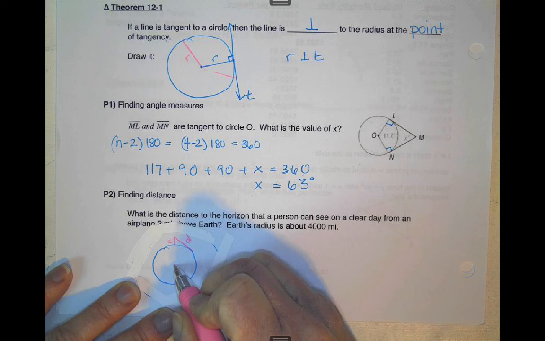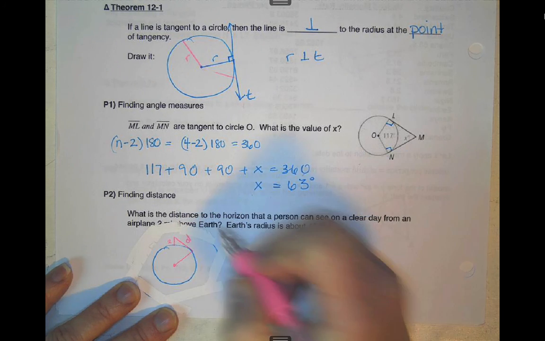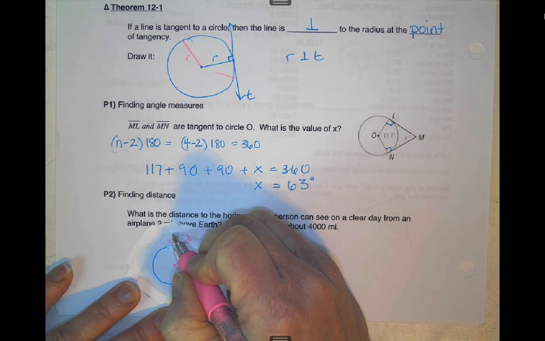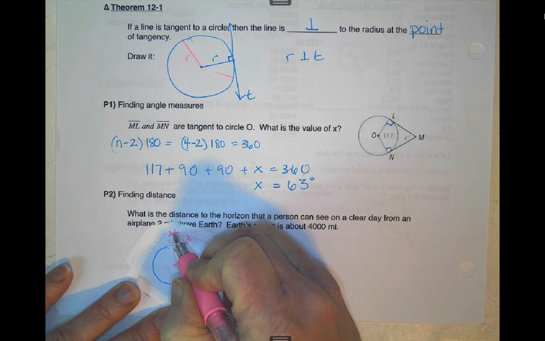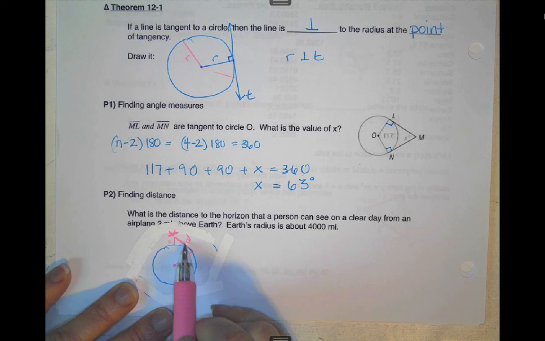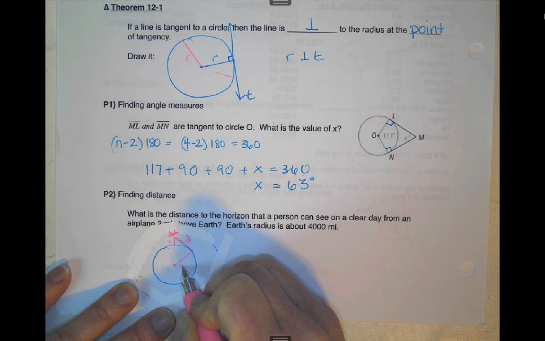So then if this is my center right here, this is a radius right there, okay? So here's the airplane up here, and the airplane's directly 2 miles above Earth. This is the distance to the horizon. This is the radius right here, where this is 4,000.